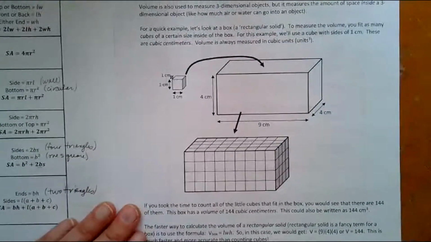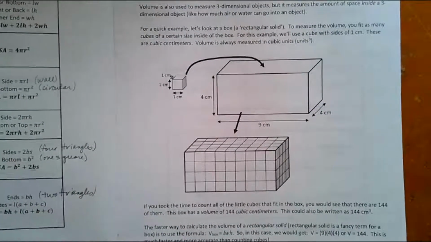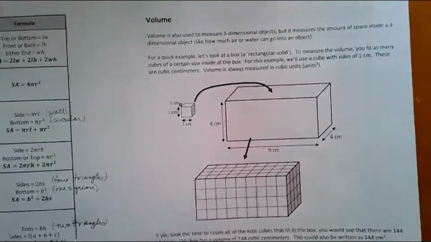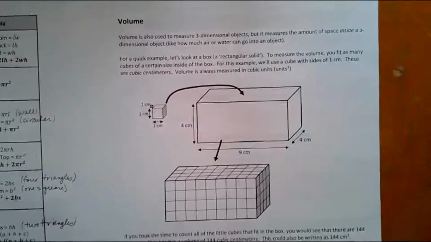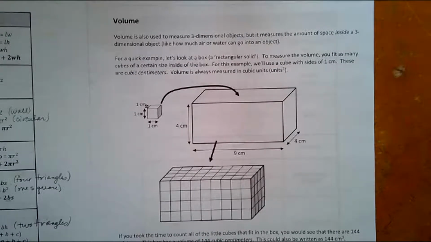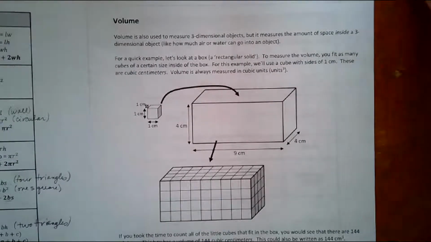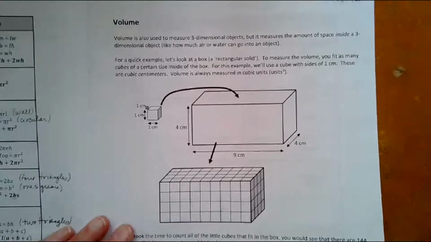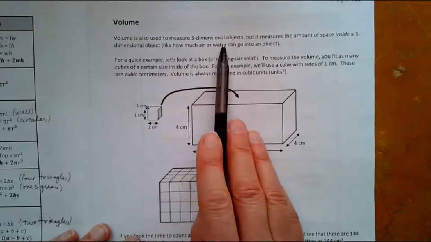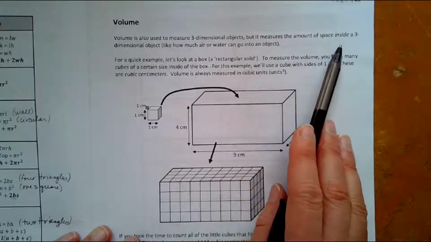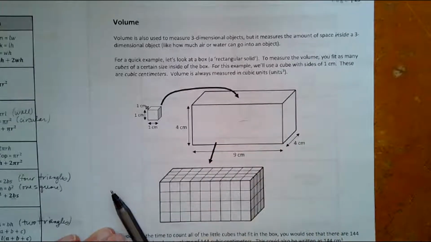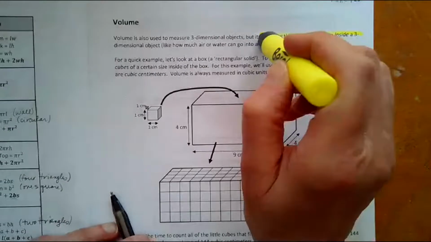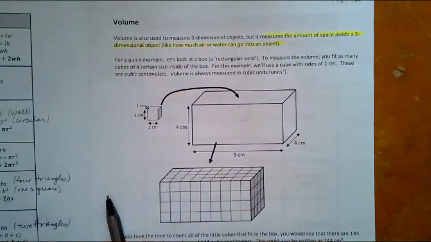As I said, the surface area calculates how much material you'd need to make the shape, and the volume is how much stuff I can put inside the shape. Because obviously you're making these shapes to do something with them. So let's take a look at the volume formulas. They're actually easier than the surface area. Volume measures the amount of space inside a three-dimensional object. Okay, so that's the inside space. Surface area is the outside covering. Volume is the inside space.